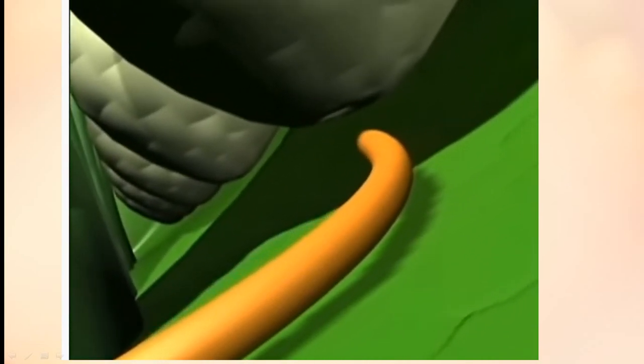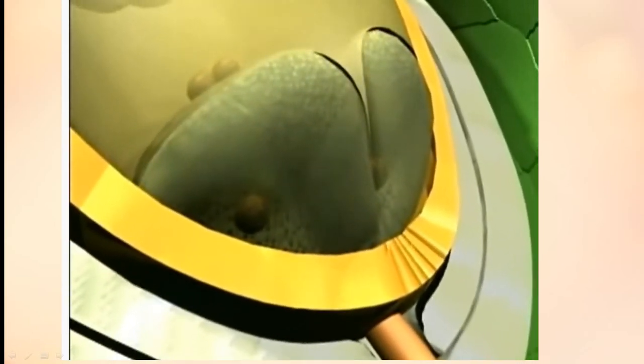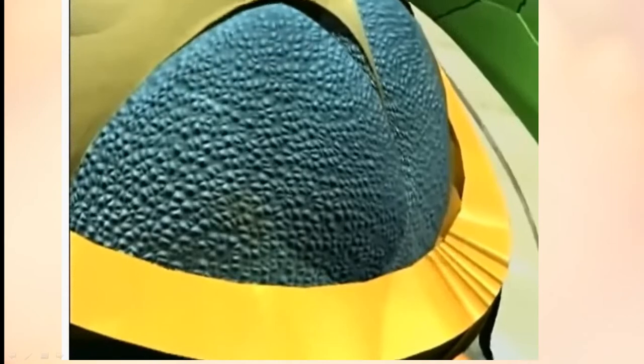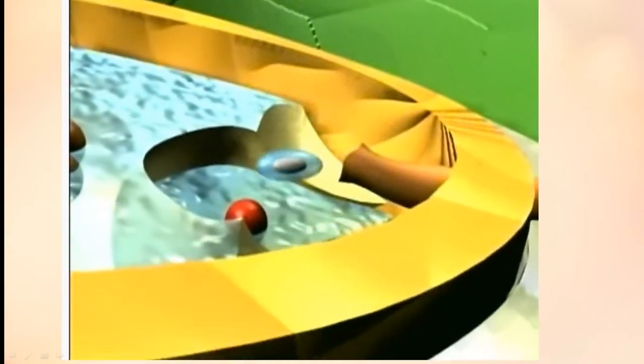Inside the ovary, the tube locates the 2 rows of ovules. Approaching an ovule, the pollen tube grows into the micropyle, where it penetrates the megasporangium. It then grows into one of the synergid cells, releasing the 2 sperm. One sperm fertilizes the egg cell, forming a diploid zygote cell.